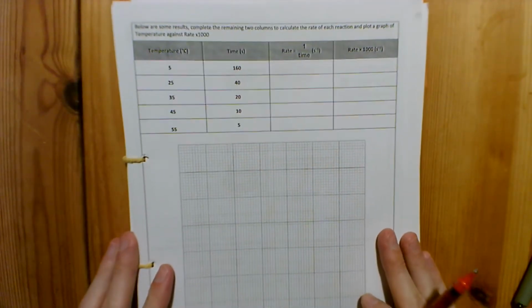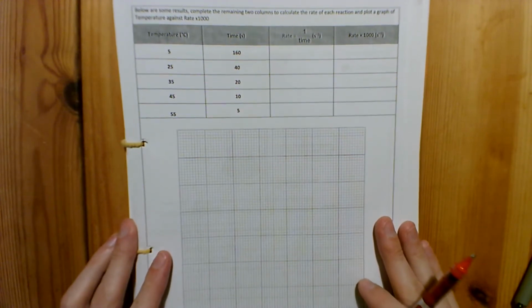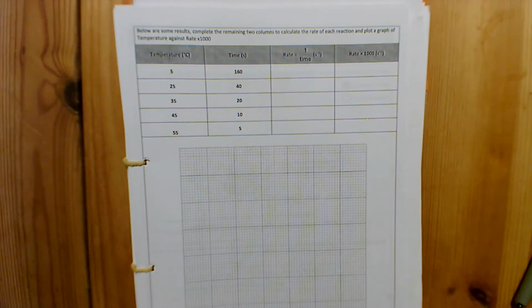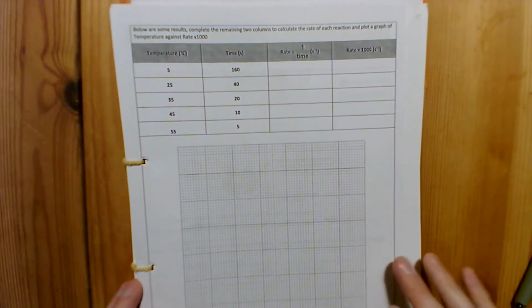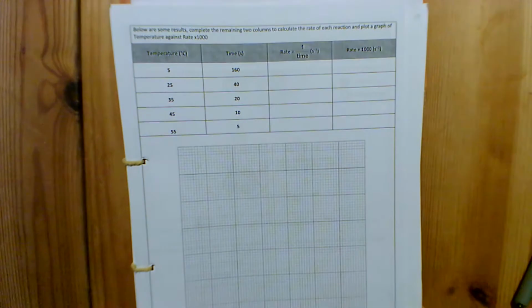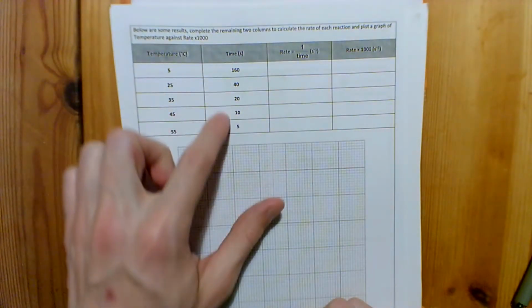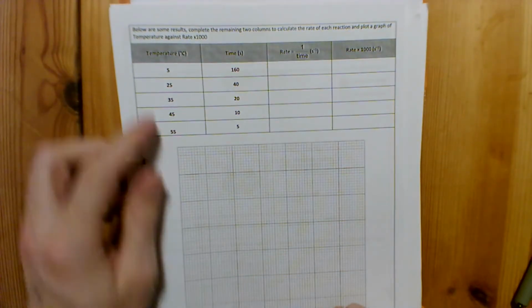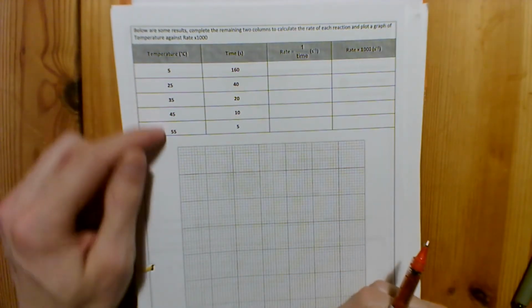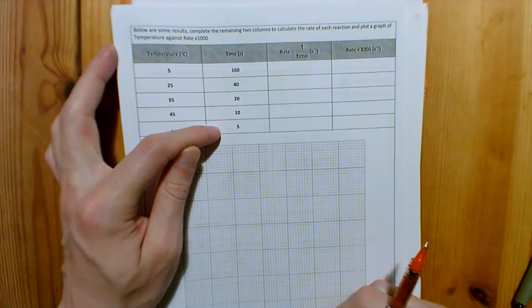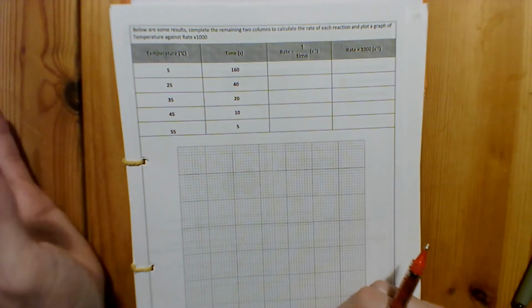So like I was saying in the last video, a lot of the time in this topic you're going to be having to draw graphs, annotate graphs, and analyze graphs. So here we have some results from an experiment where we varied temperature and measured the time taken for the cross to disappear. So as we expected, as the temperature increased, the time taken for the cross to disappear has decreased because the rate of reaction has gone faster.